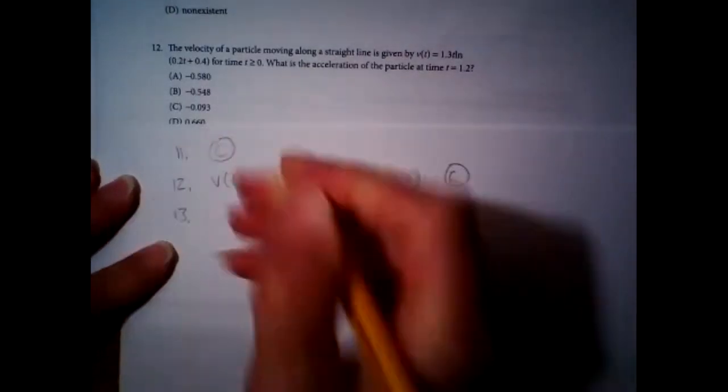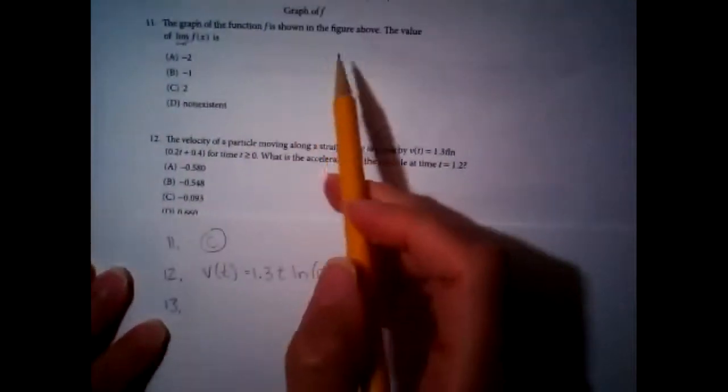I like that question. I was just typing in the calculator. I like 11 too. You just had to look at the graph and pick your answer. Kind of nice.